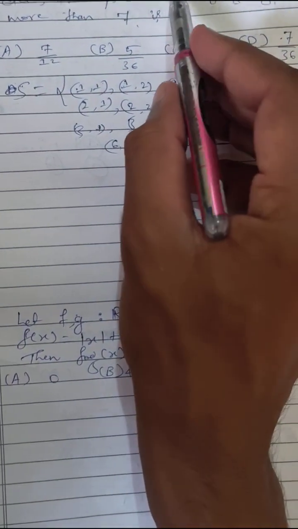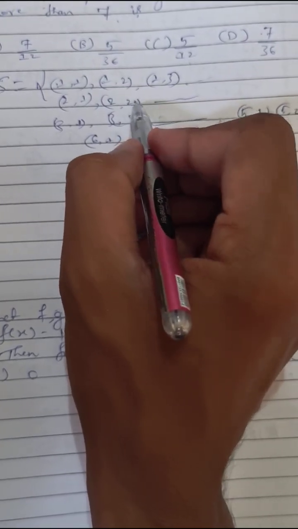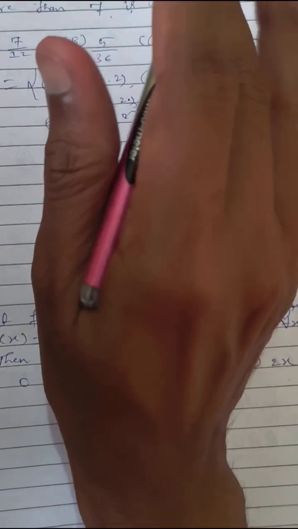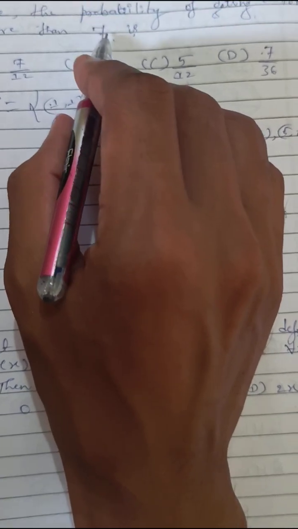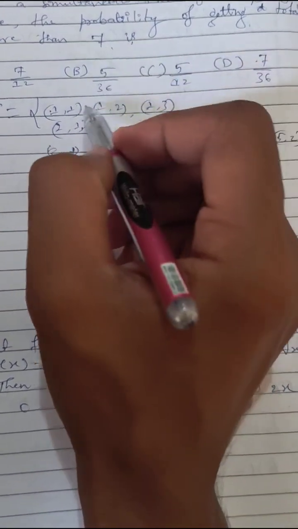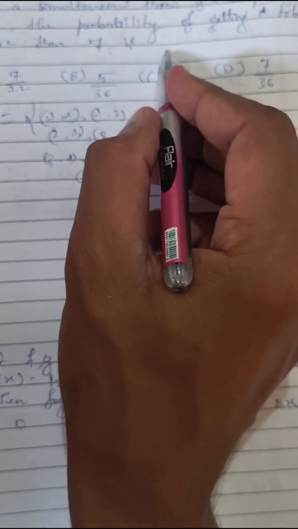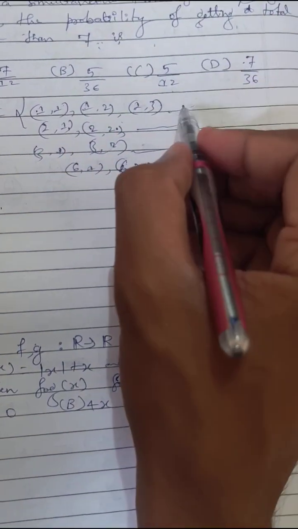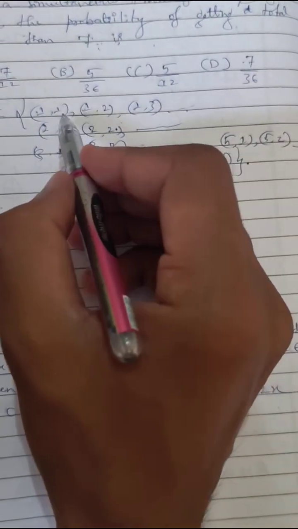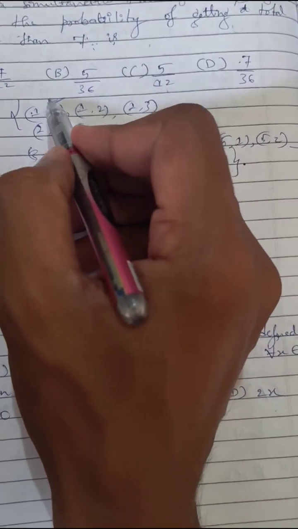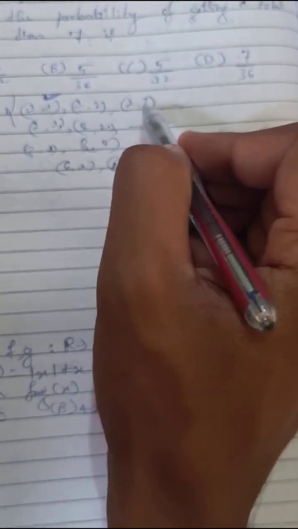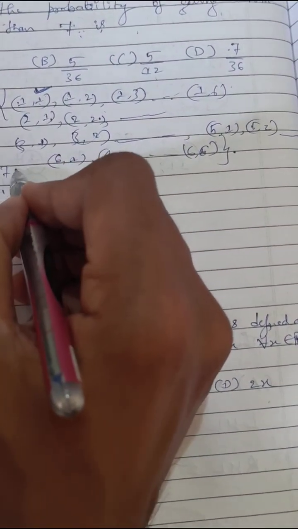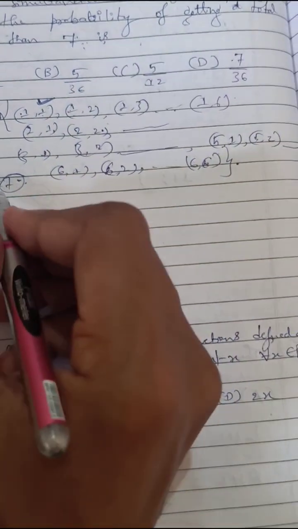Now we have to consider only those ordered pairs in which the sum of the two numbers is more than 7. Not 7, but more than 7, so the sum of both numbers is 8, 9 or more. Is it clear? Now, which pairs give a sum more than 7? There is no possibility for (1,1), (1,2), (1,3), because even (1,6) adds up to 7, which is not more than 7.